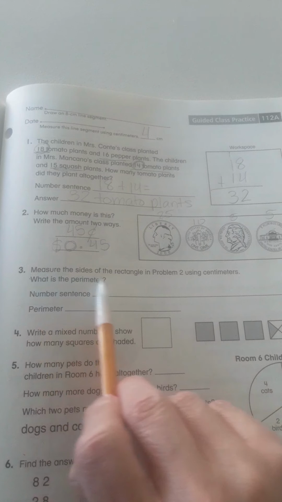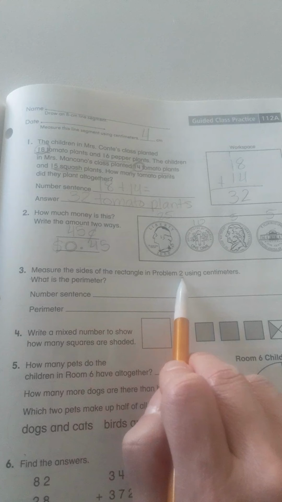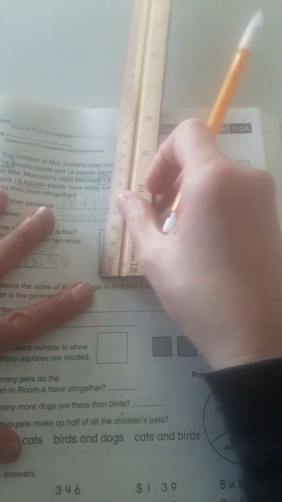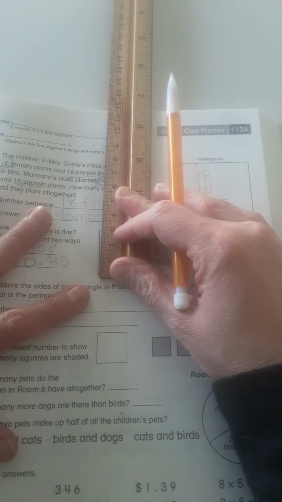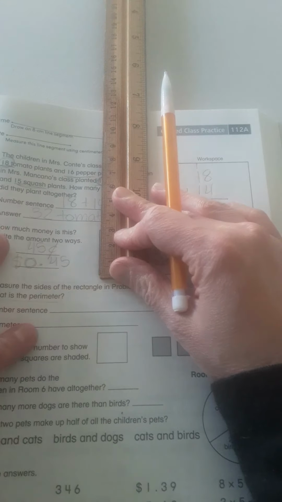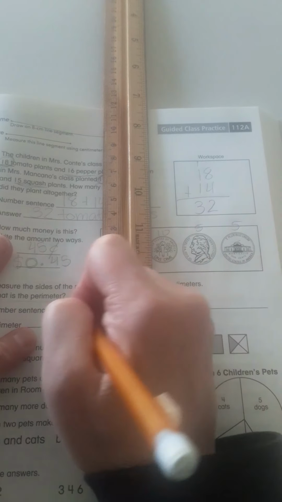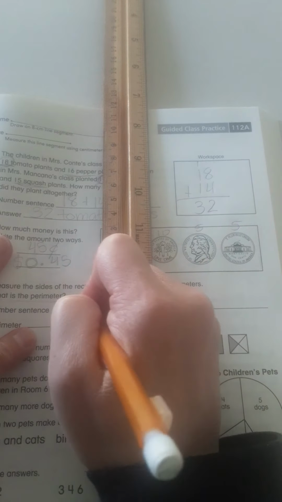It says measure the sides of the rectangle in problem 2 using centimeters. What is the perimeter? So the perimeter, remember, is the outside. So we have 3 on this side. If there's 3 on this side, we have 3 on the other side.